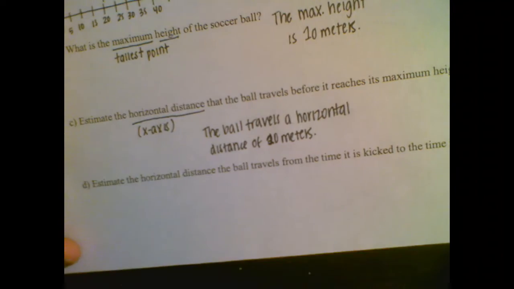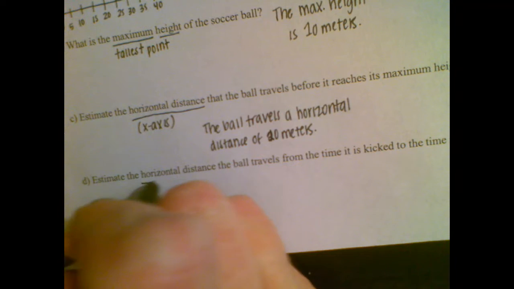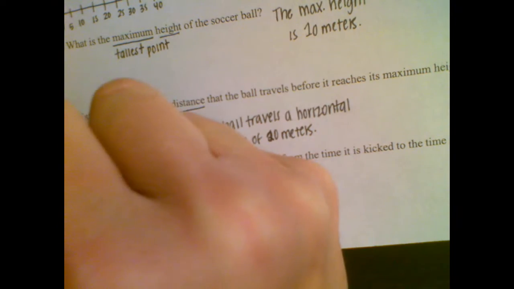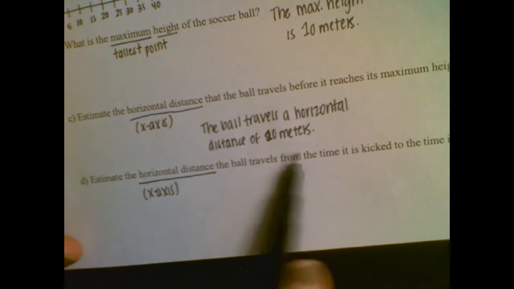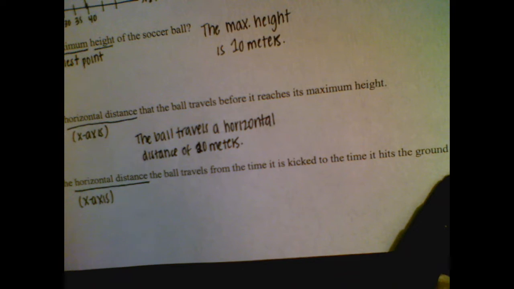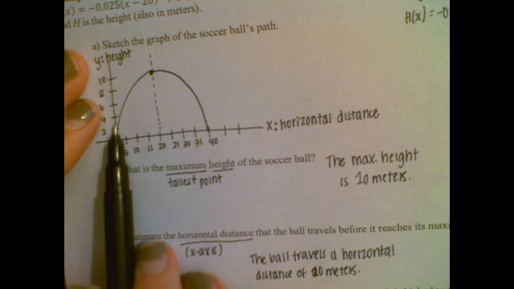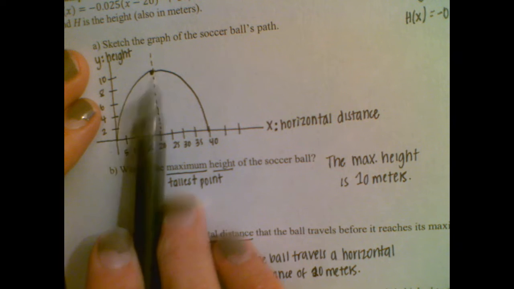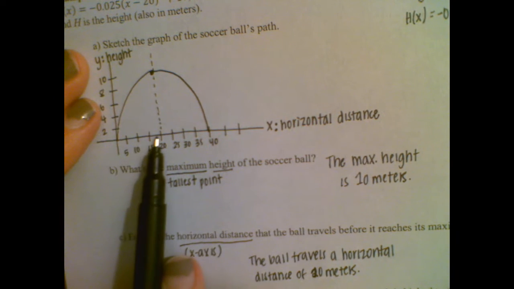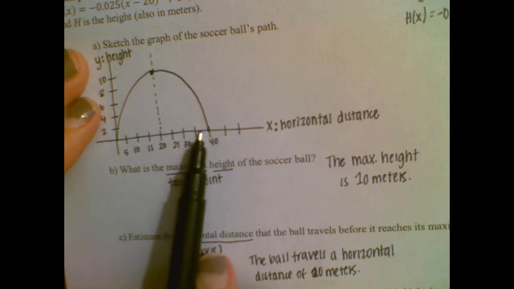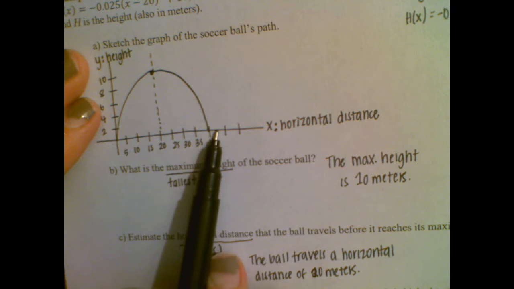And then part D is asking us to estimate, again, the horizontal distance. So again, we're looking for something along the x-axis here because that's where our horizontal distance is. The ball travels from the time it is kicked to the time that it hits the ground again. So if we're kicking it where the ball is starting and the ball is going up here, that's a horizontal distance of 20 meters that's been traveled. Well, when it hits the ground again, it's going an additional 20 meters.